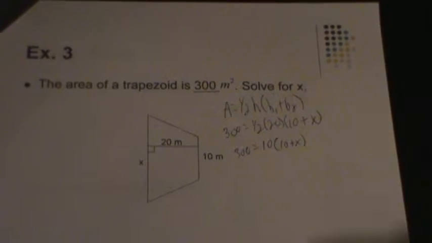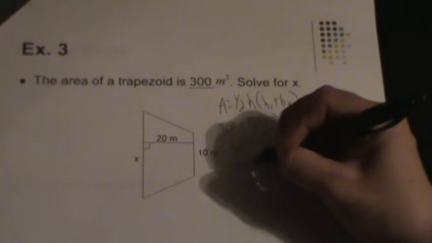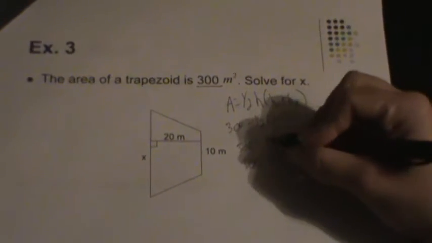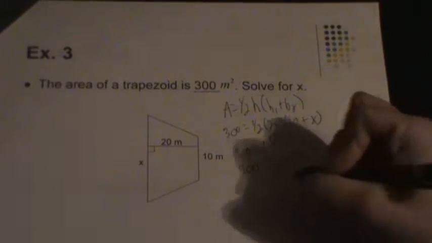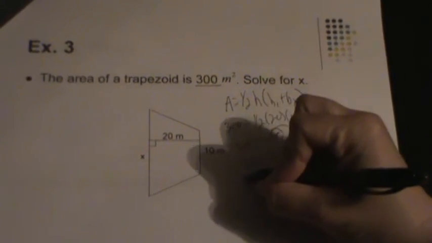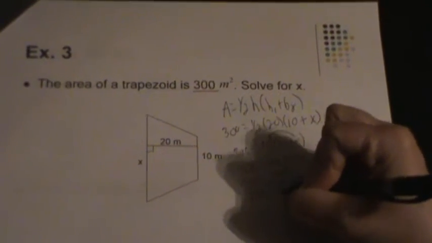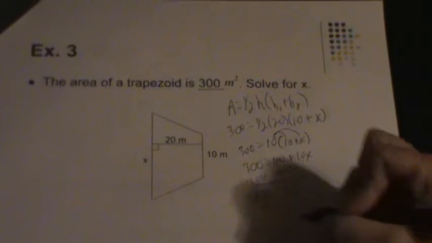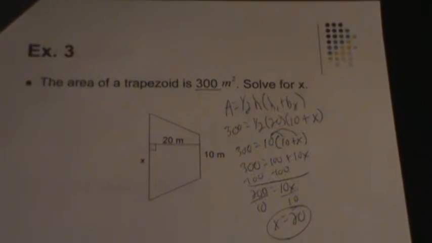If you see an equation like this, remember you need to distribute that 10. So 300 equals 10 times 10 is 100, plus 10 times x is 10x. Then we just start solving. Subtract your 100 from both sides. So it'll be 200 equals 10x, and then divide by 10. So that means my x is 20. So the length of the base over here should be 20.